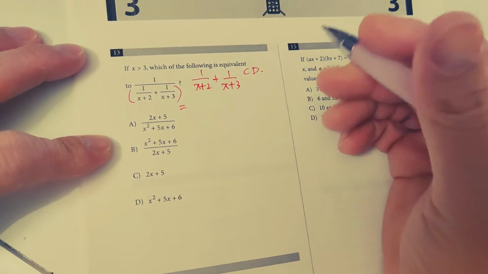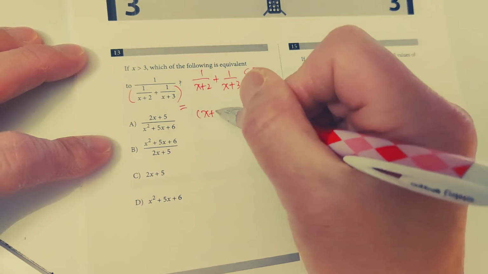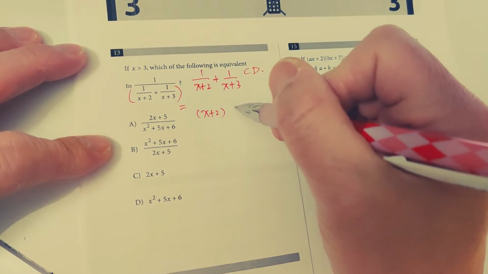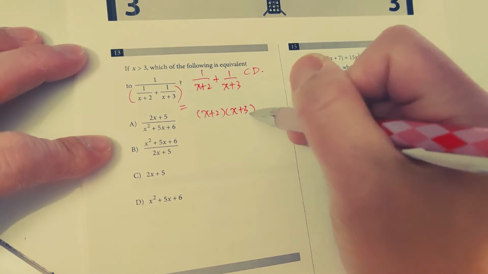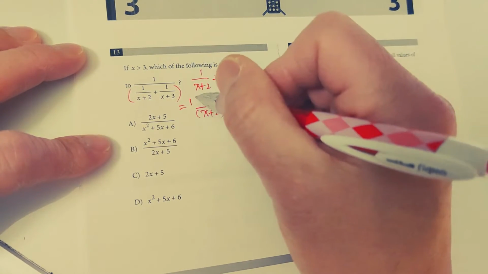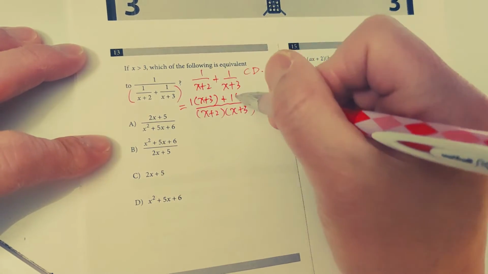The common denominator would just be the product of the denominators of the two fractions, which is (x plus 2)(x plus 3), and over here is going to be 1 times (x plus 3) plus 1 times (x plus 2).